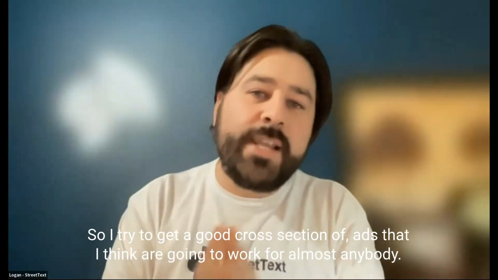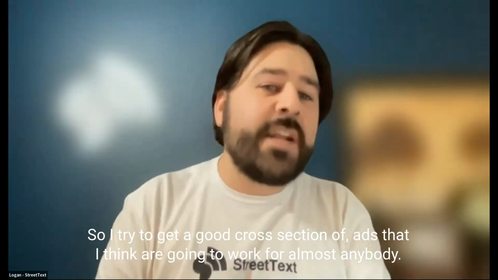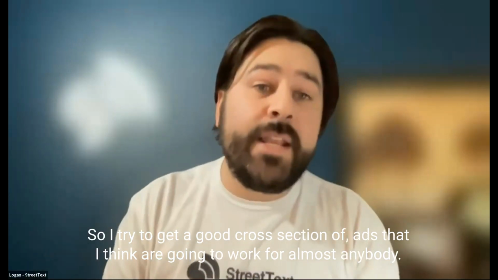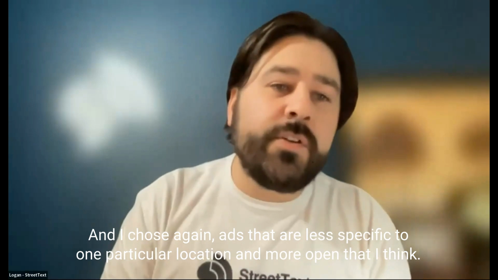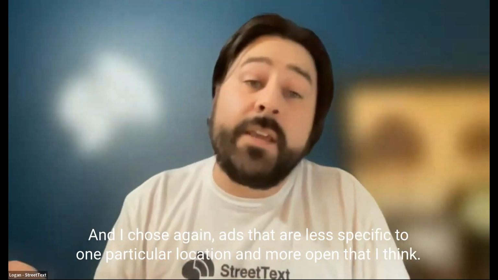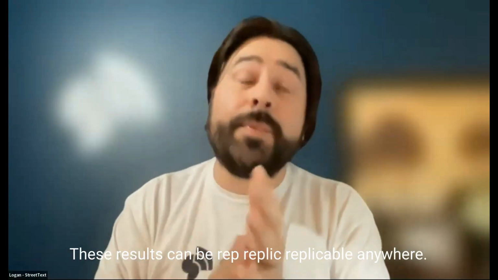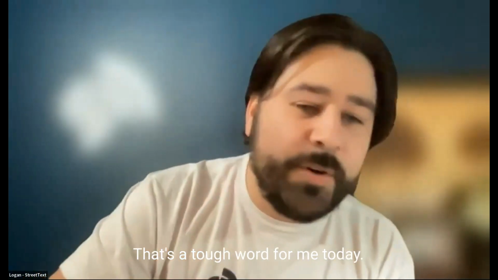cities, small cities. So I try to get a good cross section of ads that I think are going to work for almost anybody. And I chose, again, ads that are less specific to one particular location and more open, that I think these results can be replicable anywhere. That's a tough word for me today.